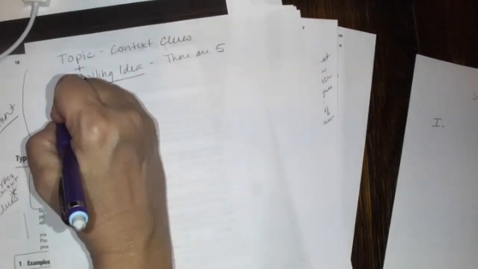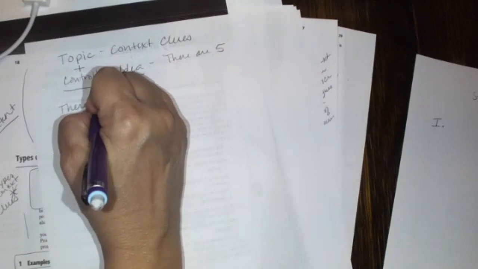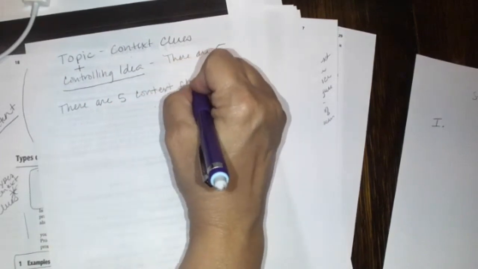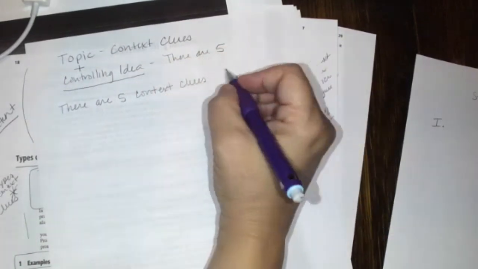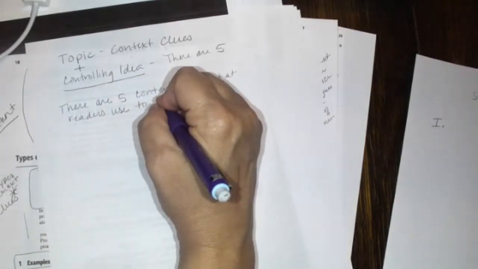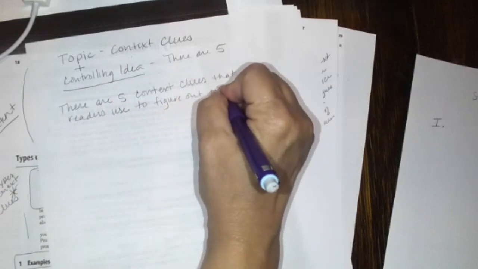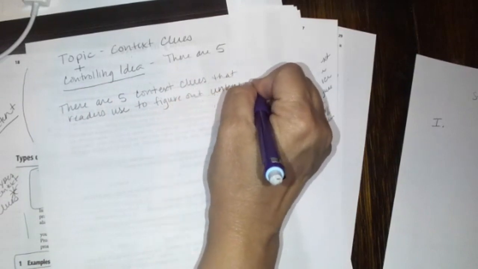So I'm going to start by saying there are 5 context clues that readers use to figure out unknown words, right?